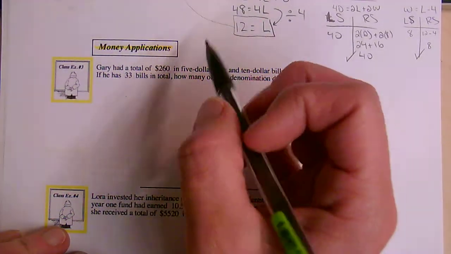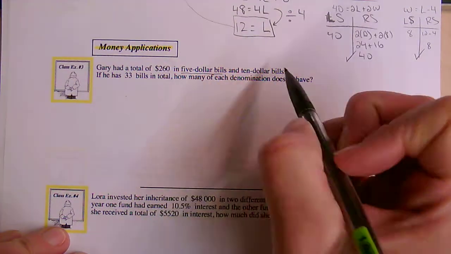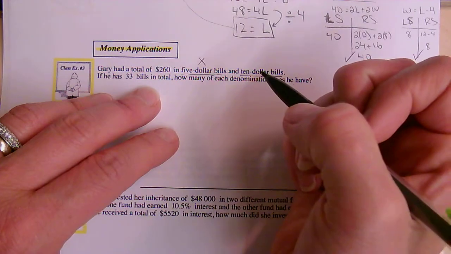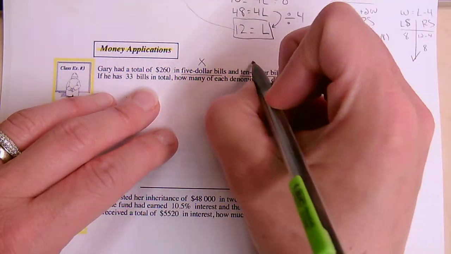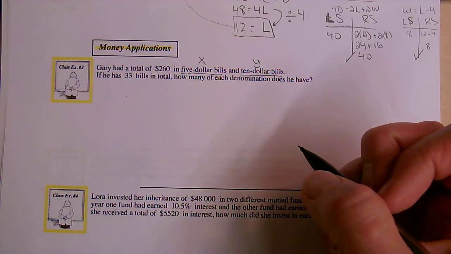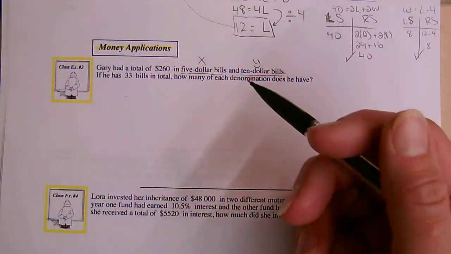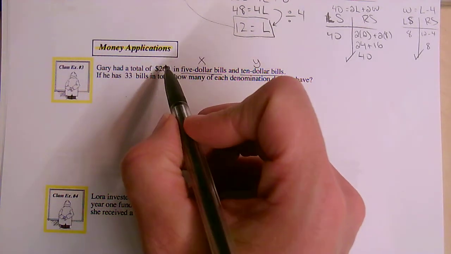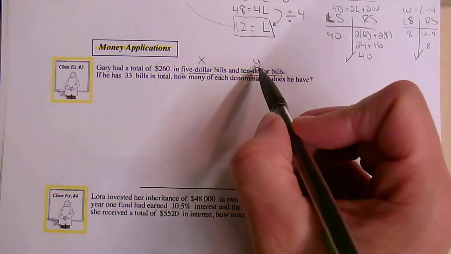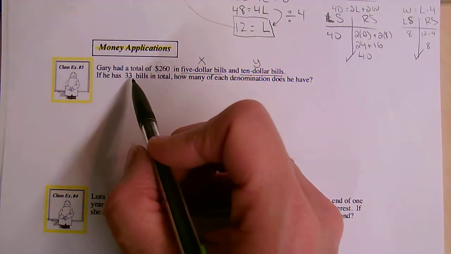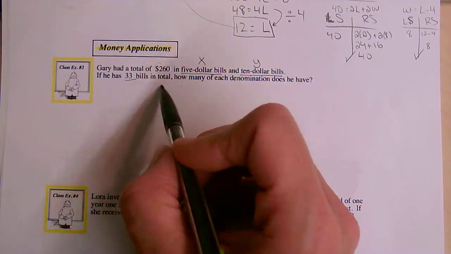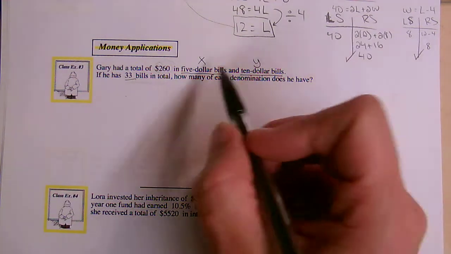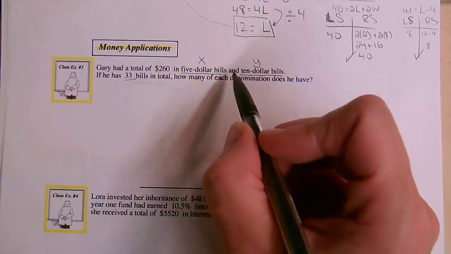Okay, Gary has a total of $260 in $5 bills and $10 bills. So those are our two different things. So let's say that $5 bills is my X and Y is going to be my $10 bills. It doesn't matter which one's which, we just pick one and then go with it. Okay, so he has a total of that $260 in X, which is $5, and Y, which is 10. If he has 33 bills in total, so that's going to be another equation. How many of each denomination does he have? So denomination means the $5 and the $10.